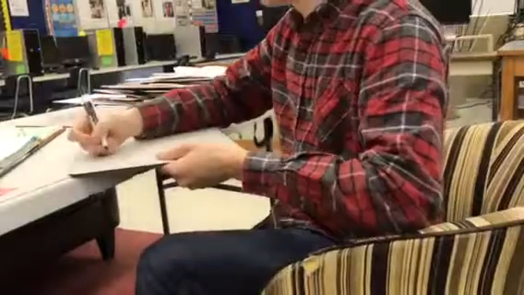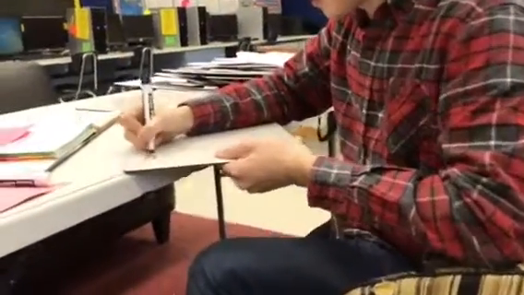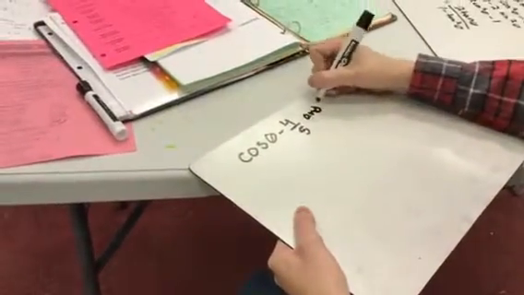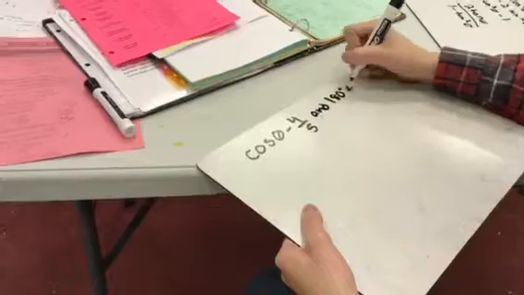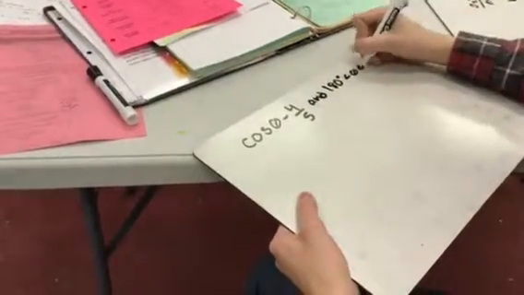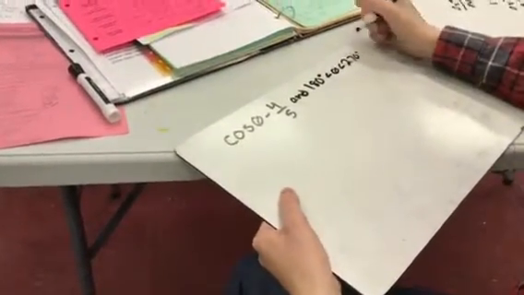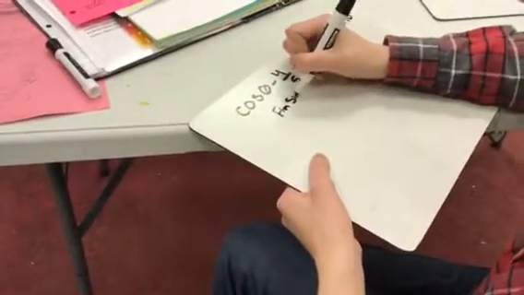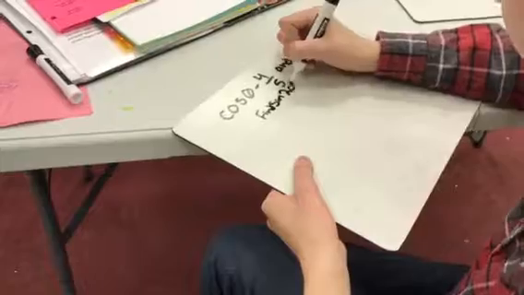A problem we can do would be cosine theta equals negative 4/5, and you know that 180 is less than theta, which is less than 270 degrees, and you want to find the sine of 2 theta.